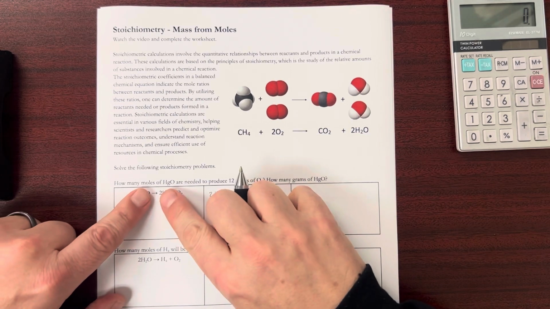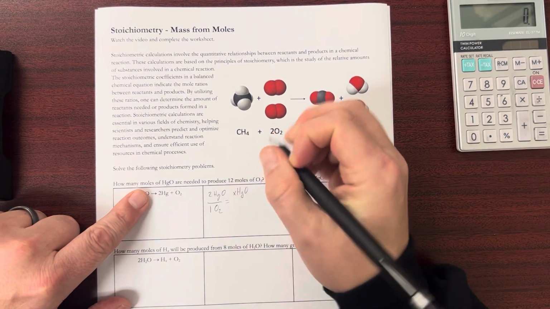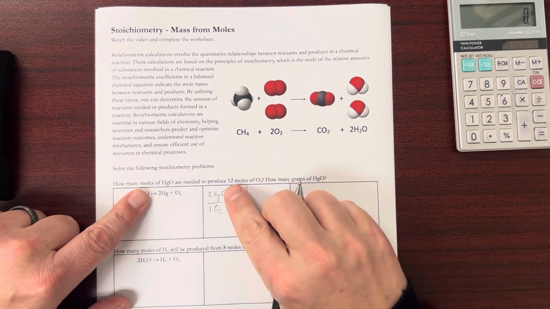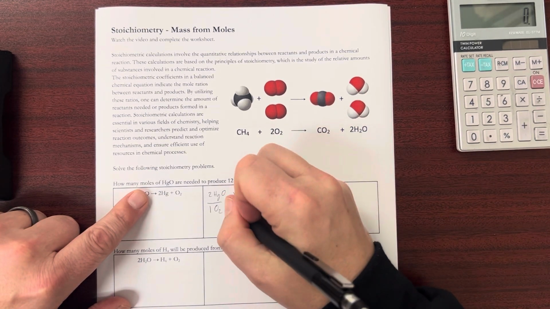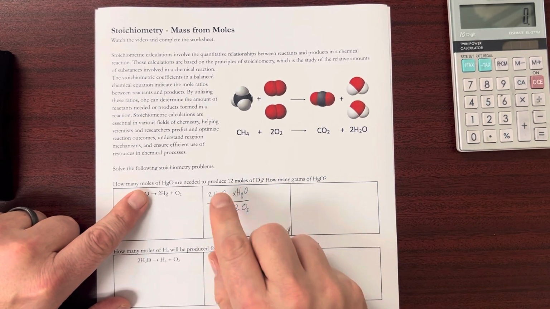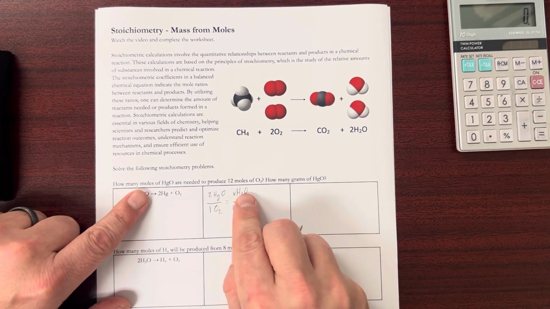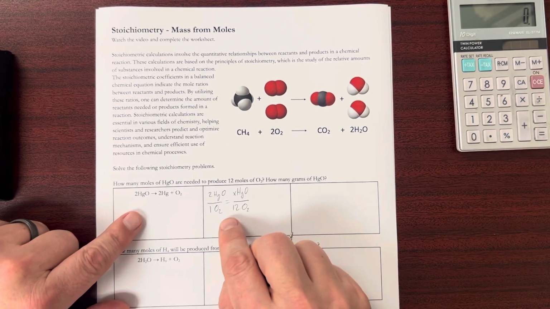Now, I want to know how many moles I can get, X HgO, if I have 12 moles of oxygen. And you notice I put the oxygens down at the bottom on the same side, basically, and then the HgOs also on the same side or level.